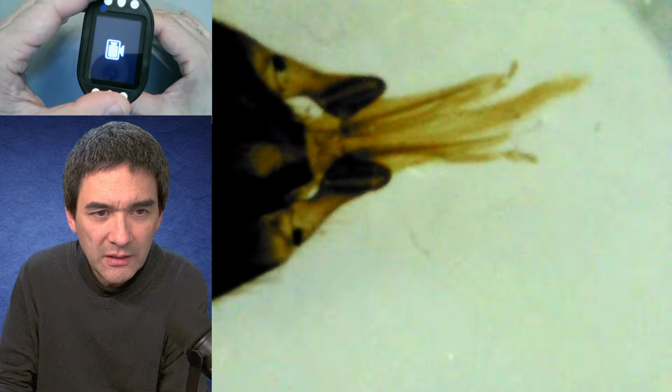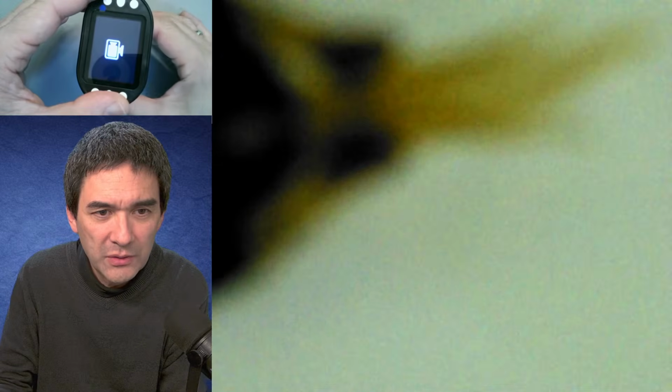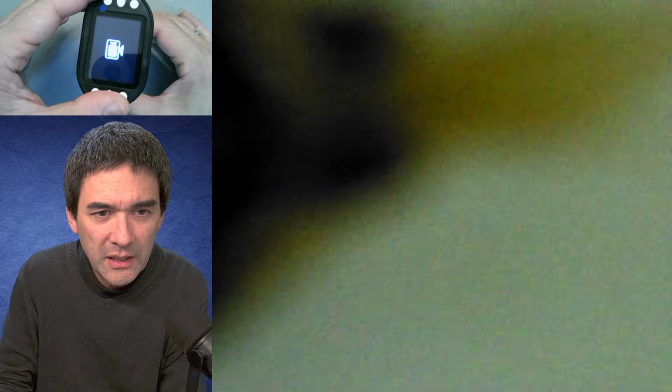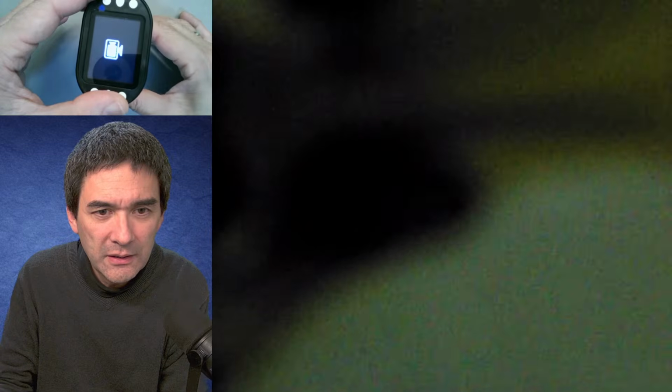And this is how it looks. And then if I continue to turn it, look what happens. It becomes blurrier, blurrier, blurrier, until it goes into focus again at a higher magnification.